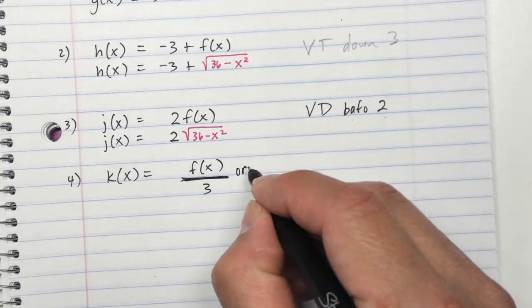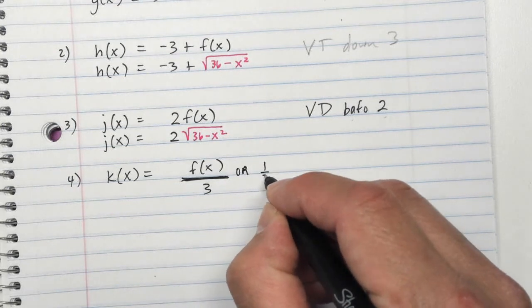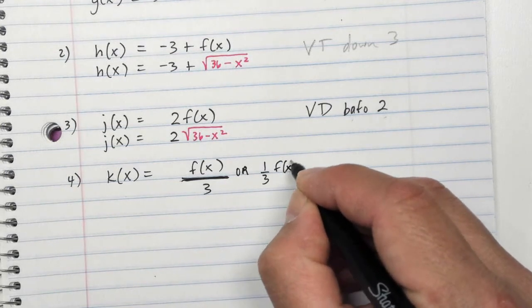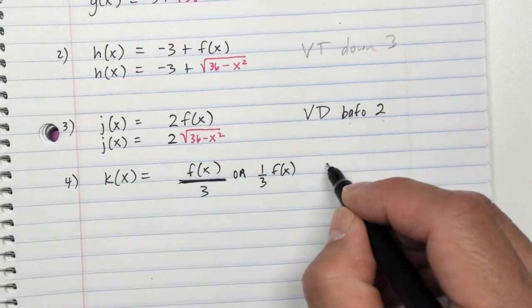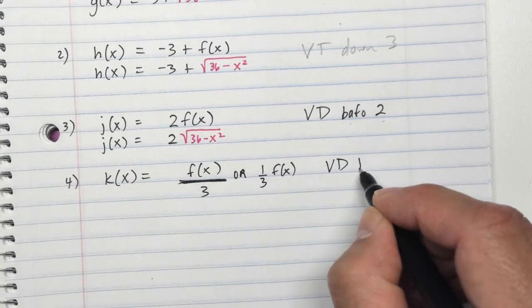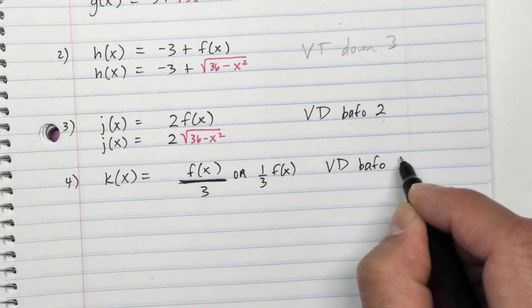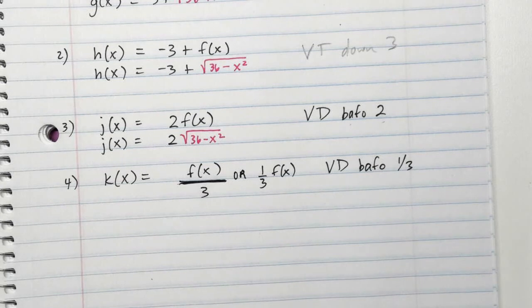Or you might see it like this in your book instead. Same thing, yeah? Divided by 3 is the same as multiplying by a third. So this should be a vertical dilation by a factor of 1/3. Remember, when you say the words by a factor of, you literally have to say what it's getting multiplied by.